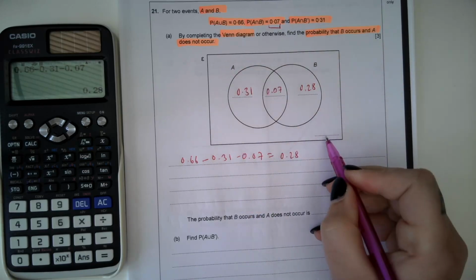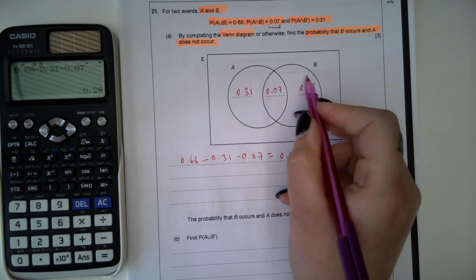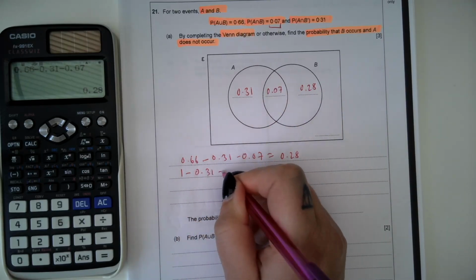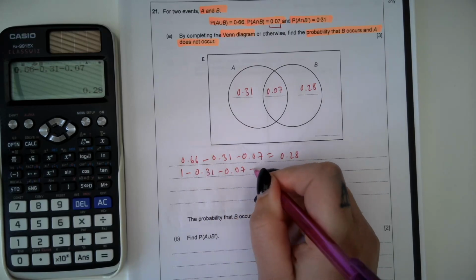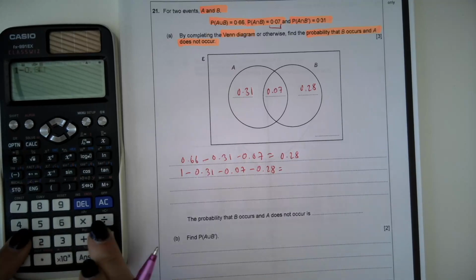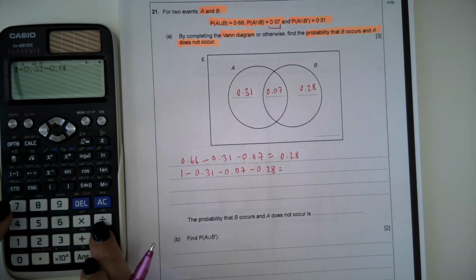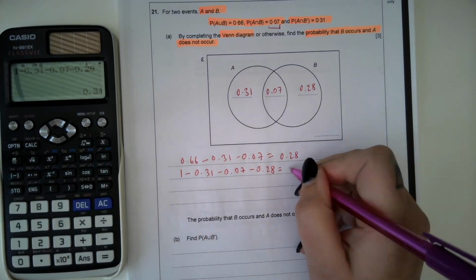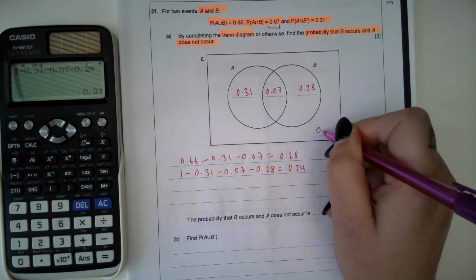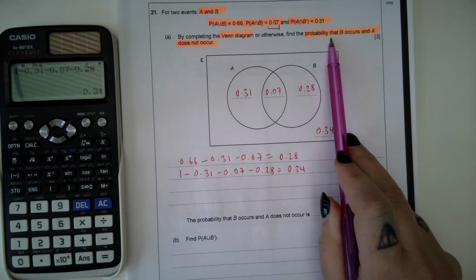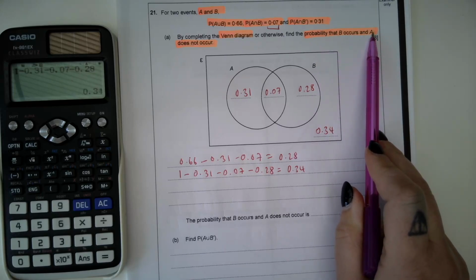Probabilities have to add to 1. So this here is 1 subtract all of these. So 1 subtract 0.31, subtract 0.07, subtract 0.28 is 0.34. Okay, so I've completed the Venn diagram. I'm now going to find the probability that they're interested in: the probability that B occurs and A does not occur.